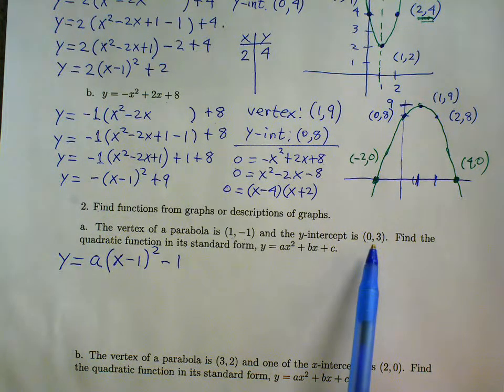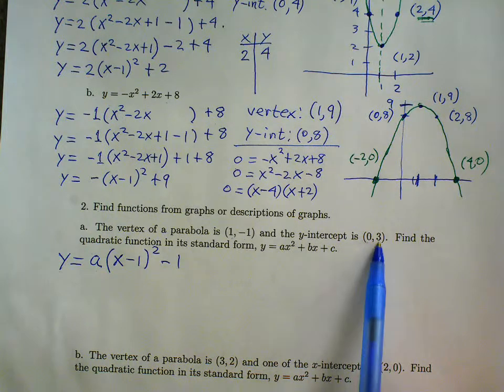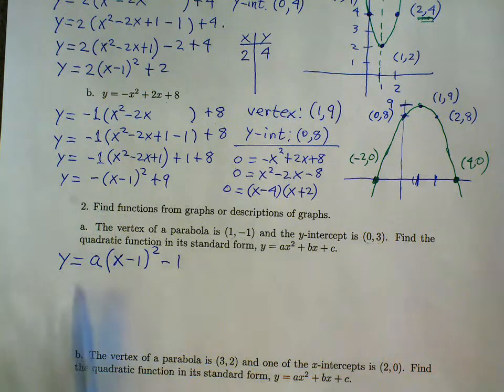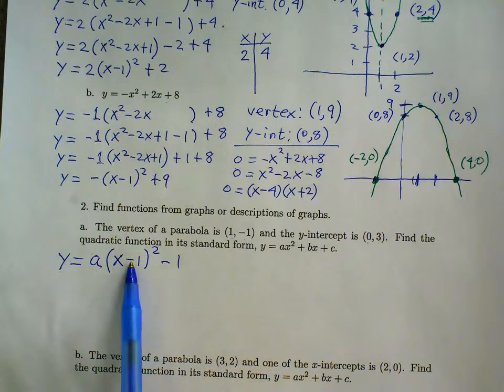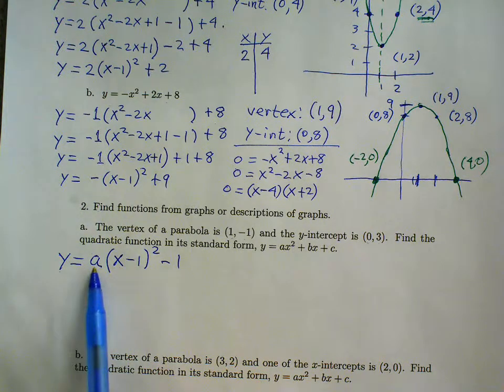And since the y-intercept is 0, 3, we can determine what the value of a is if we replace x with 0 and replace y with 3. And then we will solve the resulting equation for a.